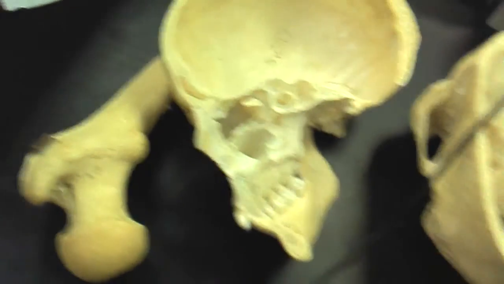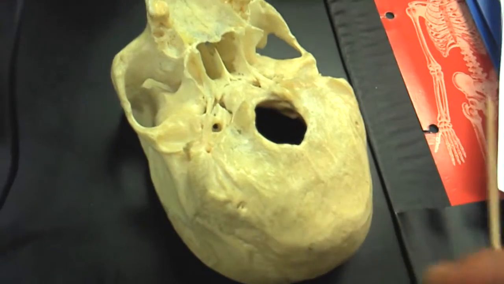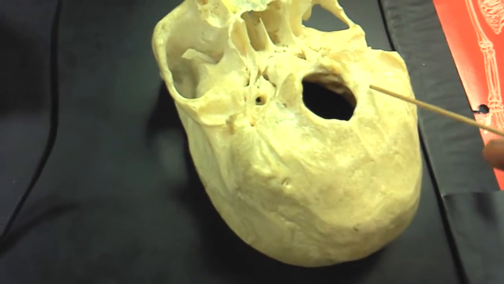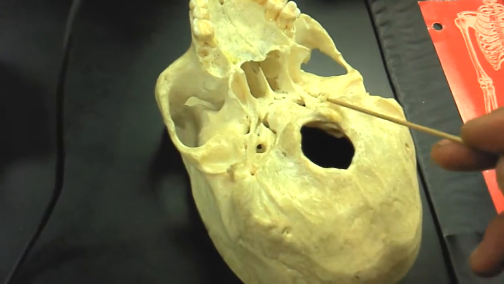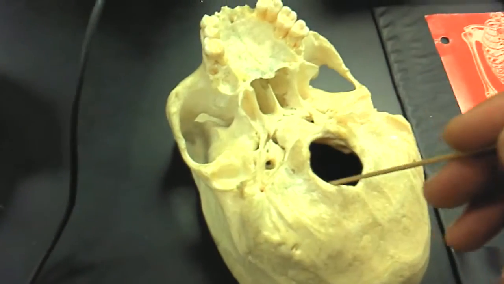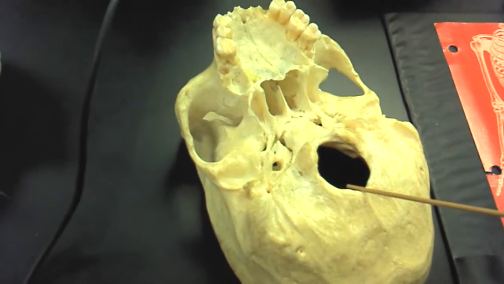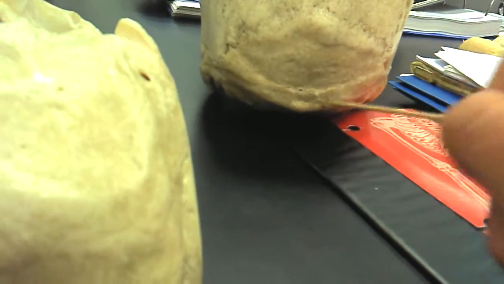And our occipital bone has 3 structures we need to be aware of. The occipital condyle, which is these 2 processes on the bone, proximal to the next structure, which is the foramen magnum, or large hole, on the occipital bone, and the lambdoid suture, or lambdoidal suture, which is this suture.